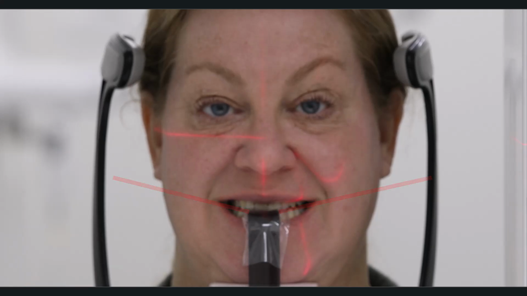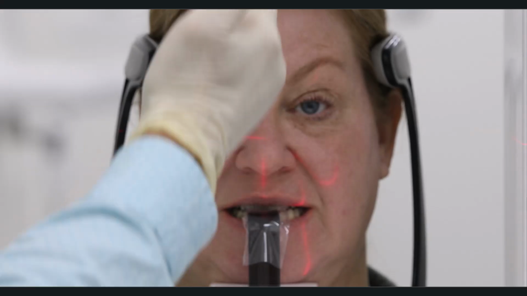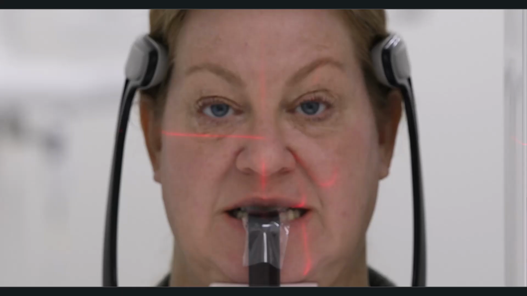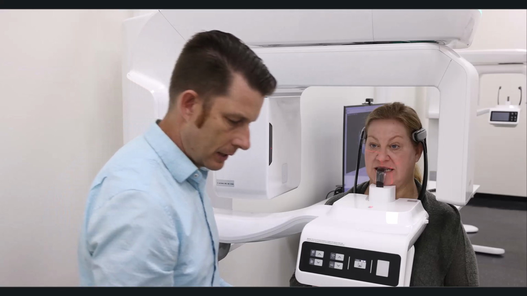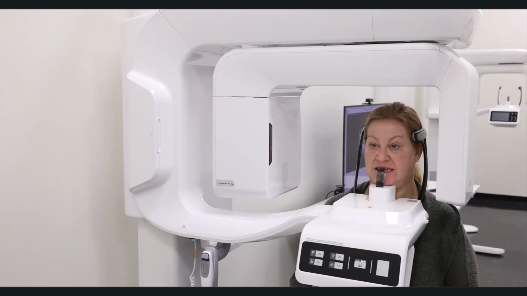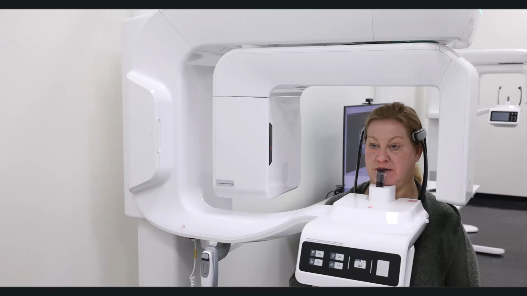Next, I'm going to go ahead and close my temple supports by clicking on the button here. Temple supports close, double check my mid-sagittal beam, and lastly, we have our canine light. You can see it shining on the left side of the patient here. To adjust that canine beam, I can use our slide bar and move this anterior to posterior. Go ahead and smile really big for me. Perfect. All right, go ahead and relax your lips. We have our patient positioned.